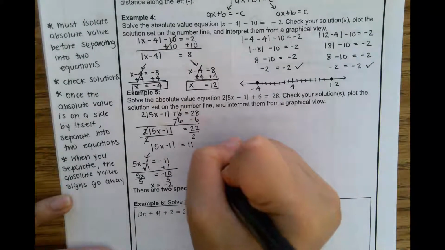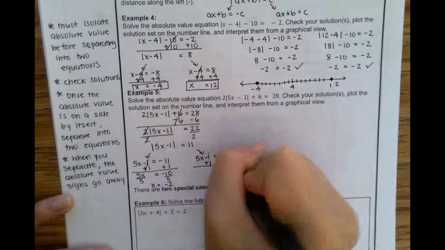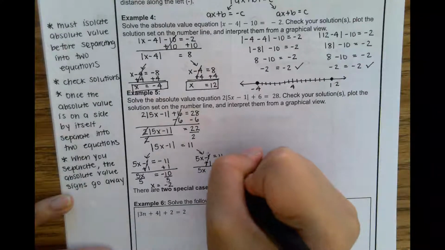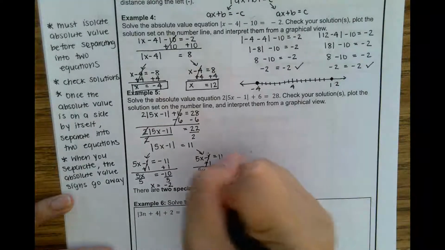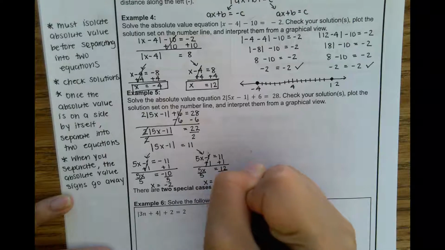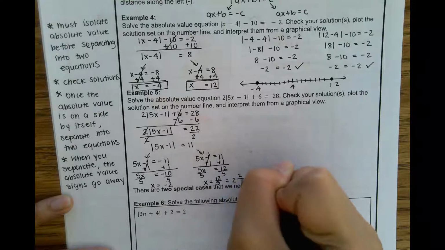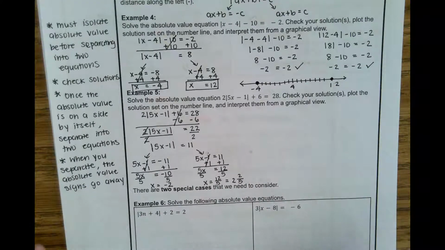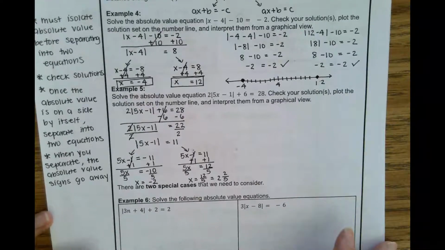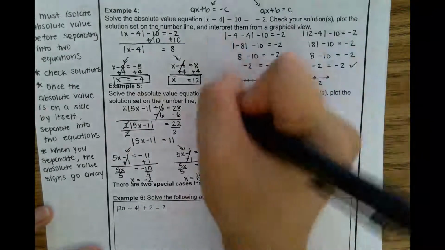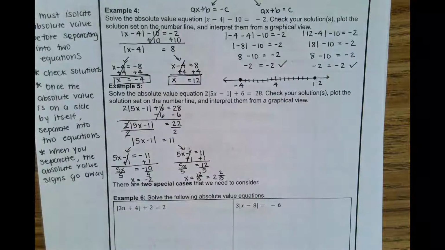To get rid of my minus 1, I'm going to add 1 to isolate x. Negative 1 plus 1 is 0, so 5x plus 0 is just 5x. 11 plus 1 is 12. Then I'm going to divide by 5. So x equals 12 fifths or 2 and 2 fifths. When I check, I'm going to plug in 12 fifths. Now we need to check our solutions because for absolute value, sometimes we have extra solutions. So I'm going to plug in negative 2 for x. I'm actually going to check using red.